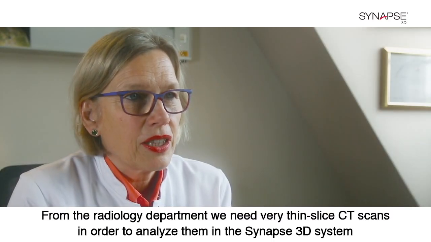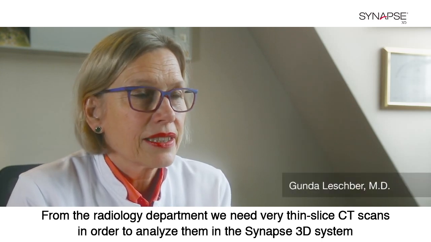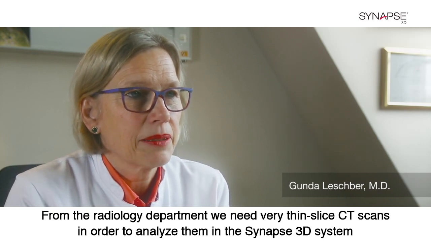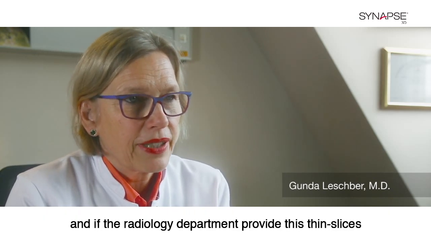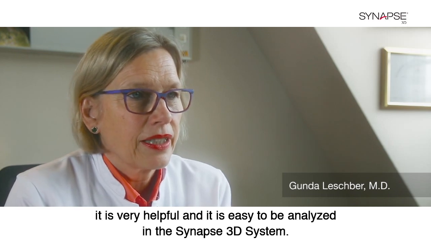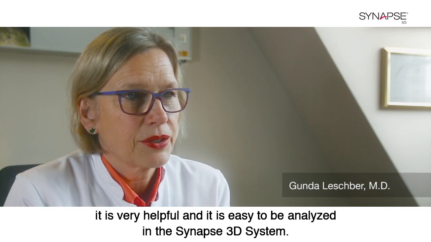Well, from the radiology department, we need very thin sliced CT scans in order to analyze them in the Synapse 3D system. And if the radiology department provides these thin slices, it is very helpful and it is easy to be analyzed in the Synapse 3D system.